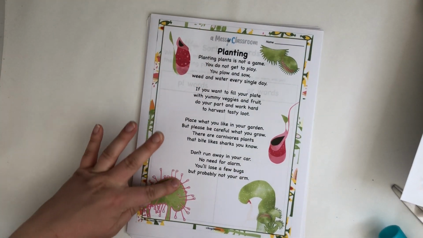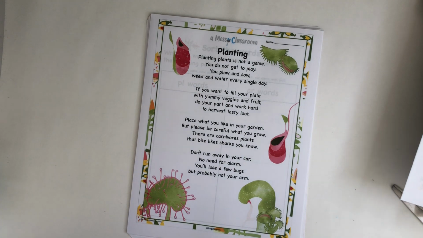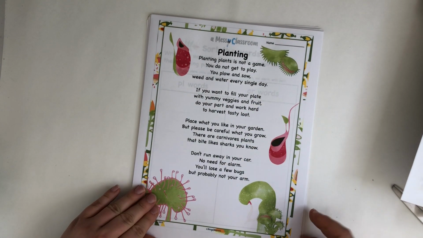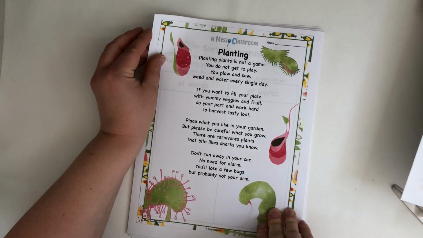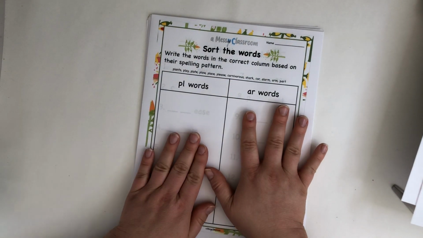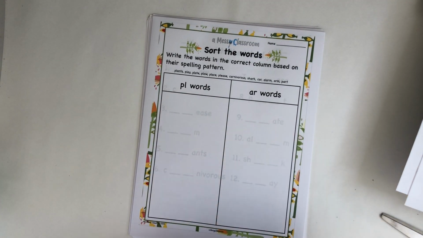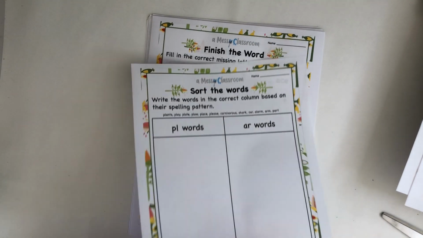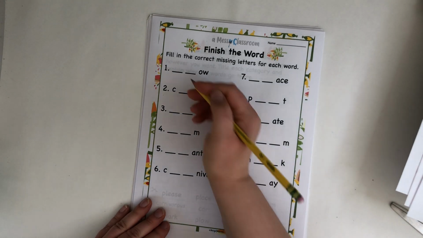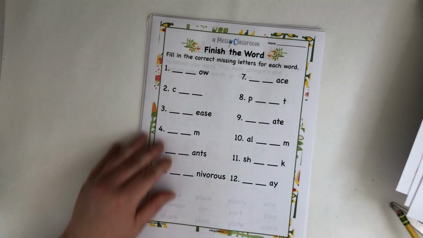And here we have a poem. Yes, I wrote this poem to make sure that it includes those spelling words. It sometimes turns out a bit silly. All right, so then they're going to sort their spelling words and write them in the different patterns. Then they're going to finish this, so to make their spelling words.